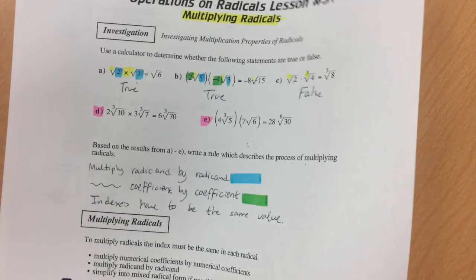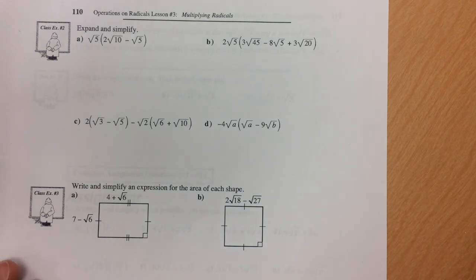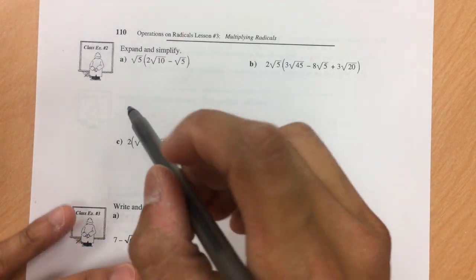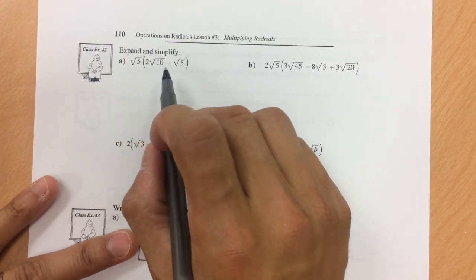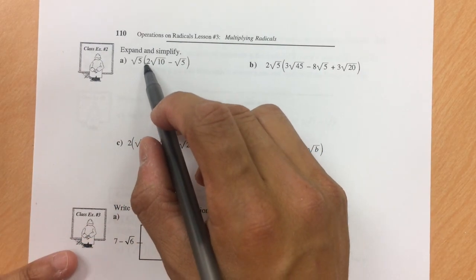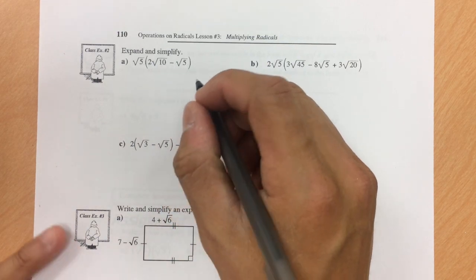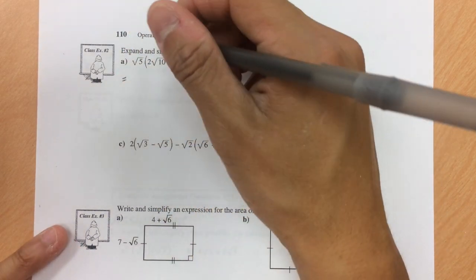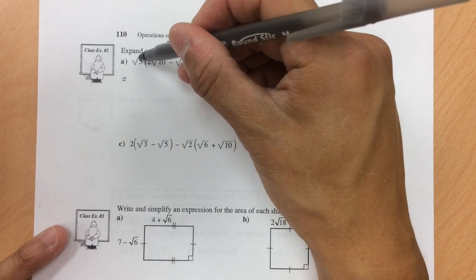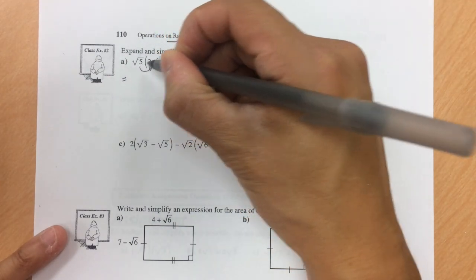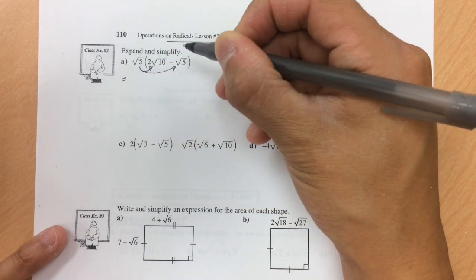So let's look at a couple more examples here. Our next example, class example number 2, we want to expand and simplify this expression: the square root of 5 times 2 times the square root of 10 minus the square root of 5. First of all, to simplify this, I need to distribute the square root of 5 into my brackets. So I'm going to multiply these as well as this one here.